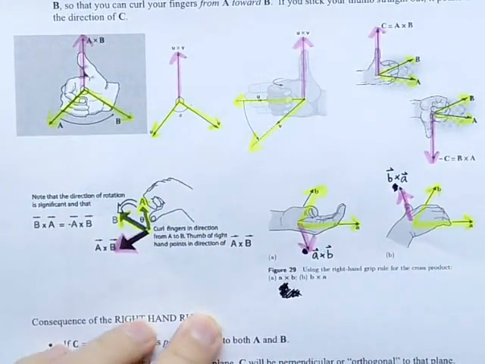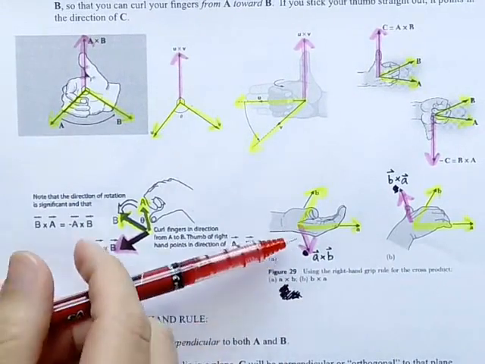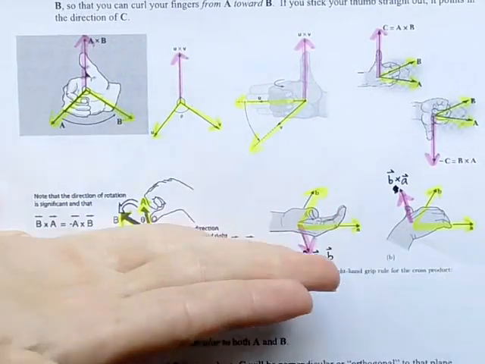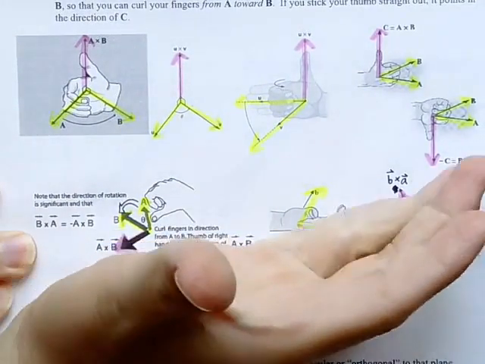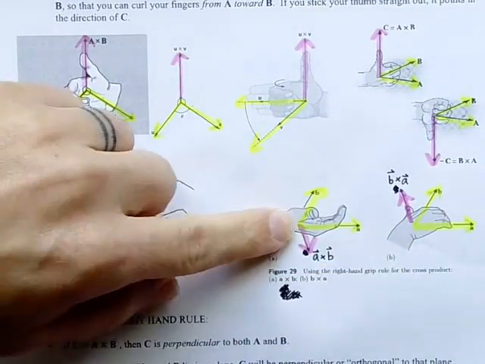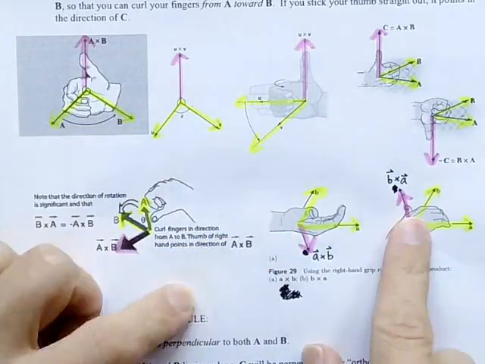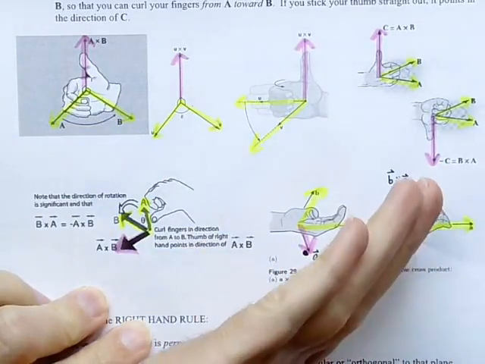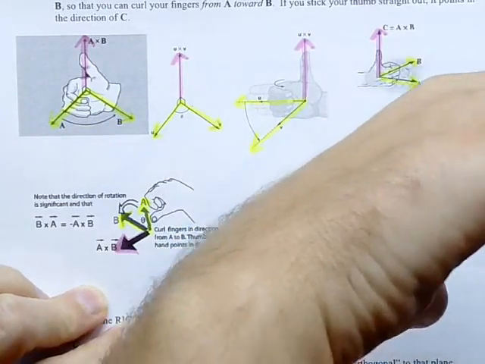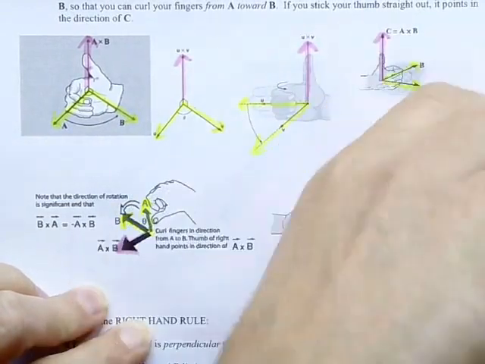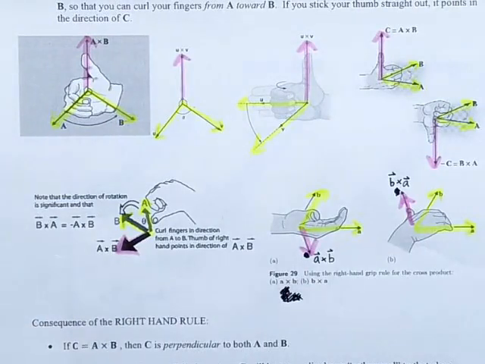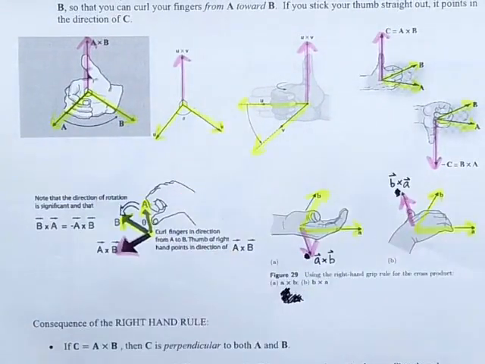Last two here. Here we've got A that way and B kind of up and in the page. So fingertips in the direction of A, palm towards B, curl those fingertips towards B, thumb points in the direction of A cross B. Thumb points kind of out of the page there. Or we can do B cross A, starting with fingertips in the direction of B, palm towards A, curl those fingertips towards A, and our thumb is pointing into the page here. You'll have to try this out yourself to get a sense of the three-dimensionality of it.